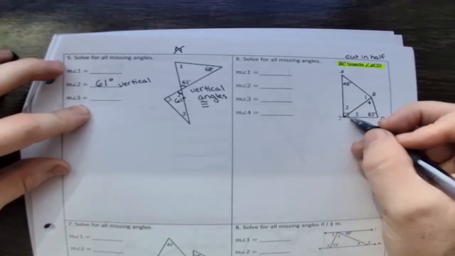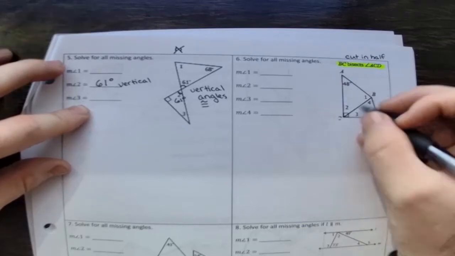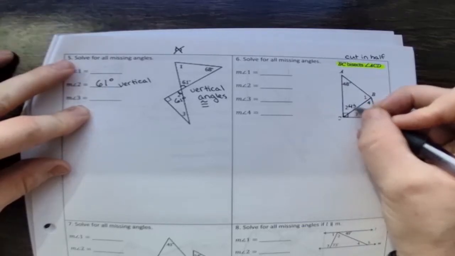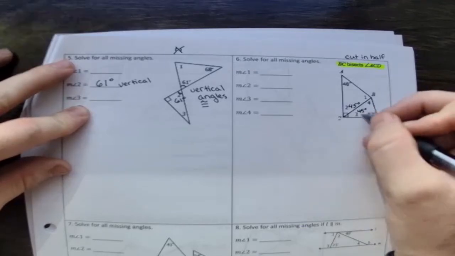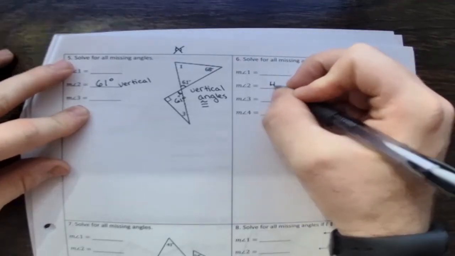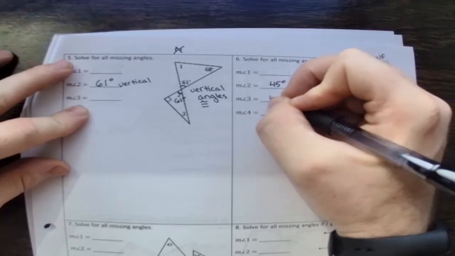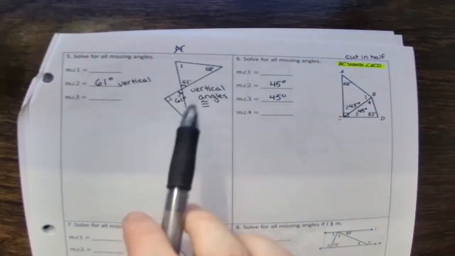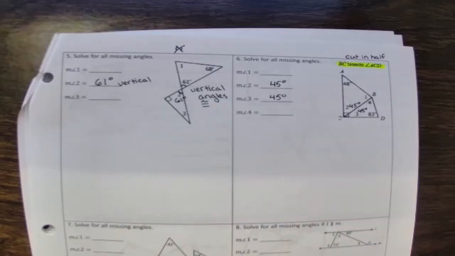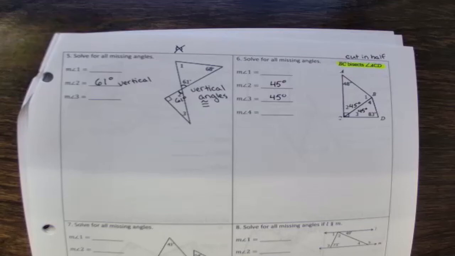So since it used to be 90 degrees, cut in half would be 45. So that means that 2 and 3 are both 45 degrees. Now I just wanted to show you a couple just to make sure you remembered vertical and bisect. The rest you would just do the triangle sum theorem, where you add them all together and know that all the angles inside a triangle have to add up to 180.